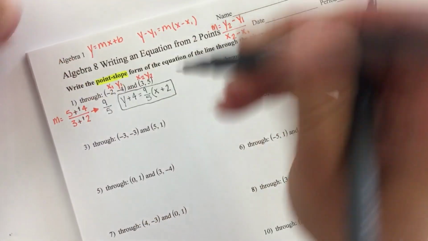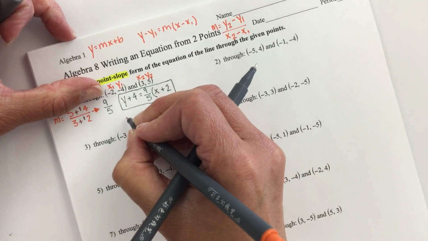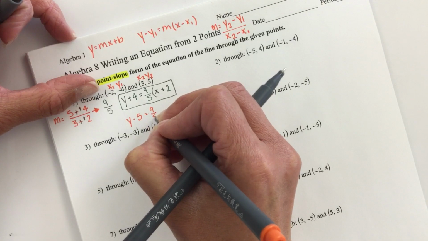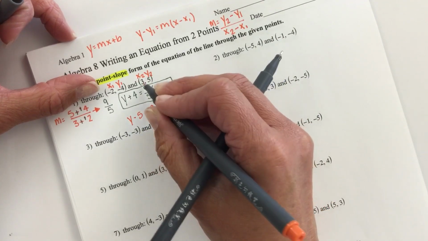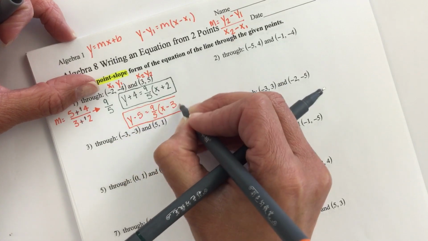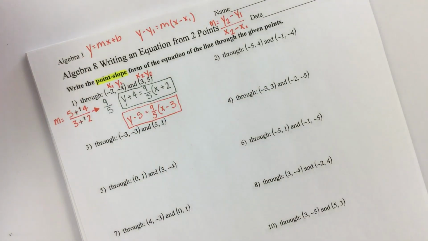If I use the second ordered pair, my answer is going to look like this. Y minus 5 equals 9/5 x minus 3. Either answer is acceptable.